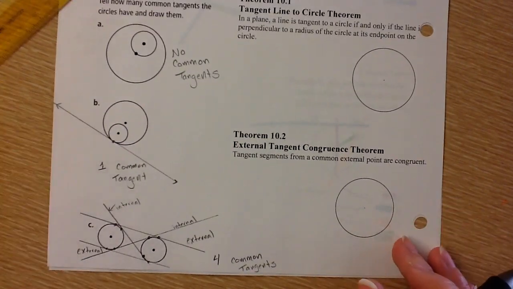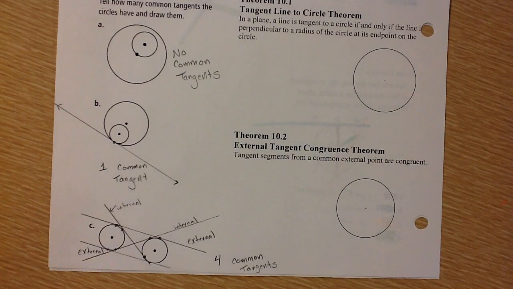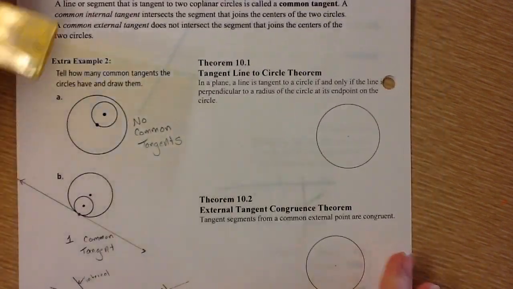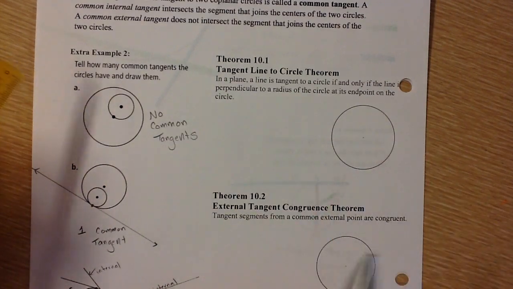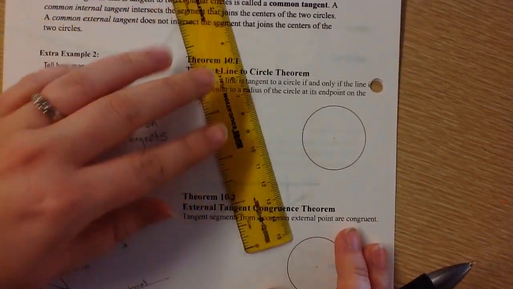All right, now that we know what tangents are, we can talk about these tangents. We have a couple theorems. One is our tangent line to a circle theorem. In a plane, a line is tangent to a circle.